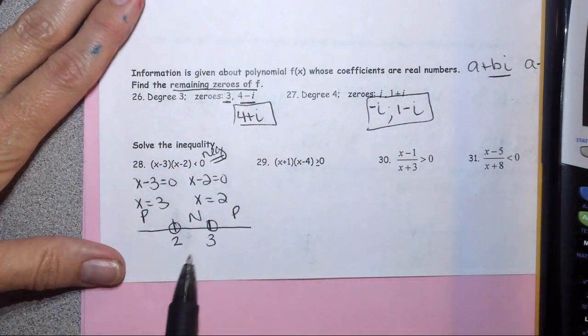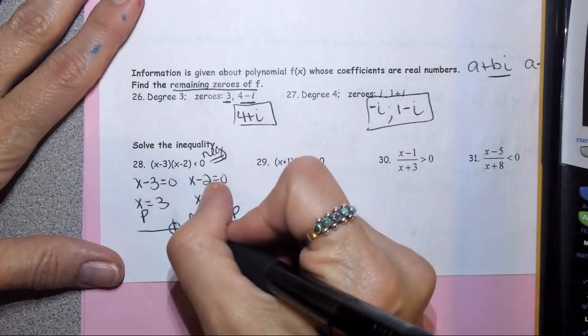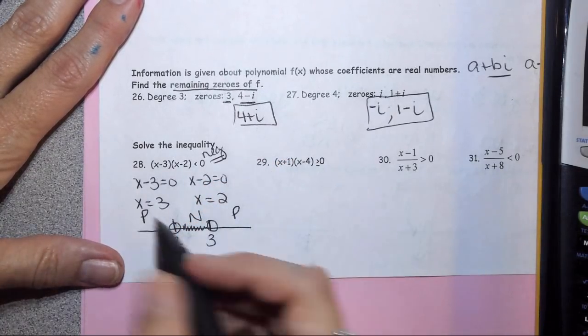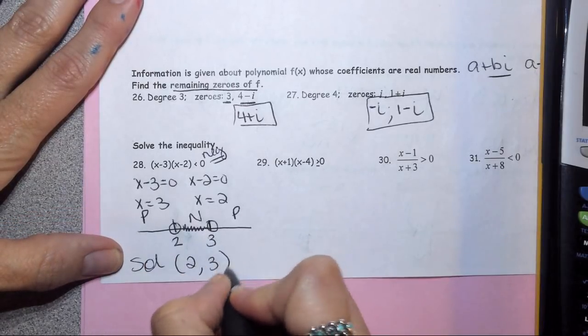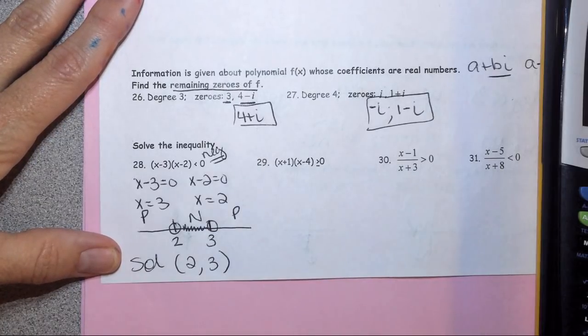So now what I have to decide is where should I shade? The original problem told me that I wanted to pick numbers that are less than 0. Less than 0 means negative. So I want the numbers that are negative. The only choices for negative are the answers between 2 and 3. Pause the video, go try 29, come back and check.